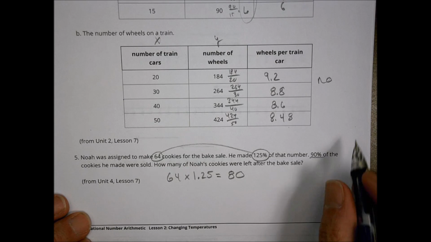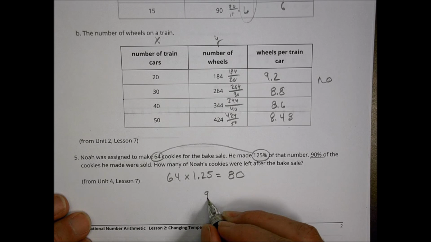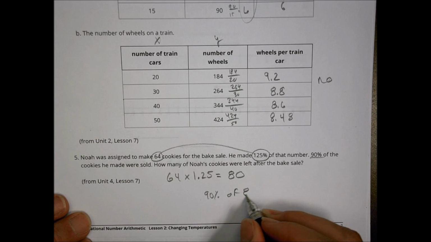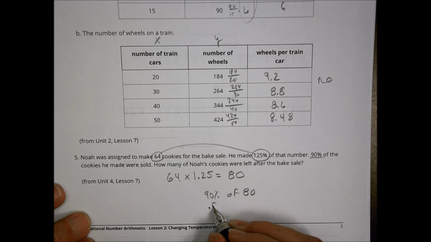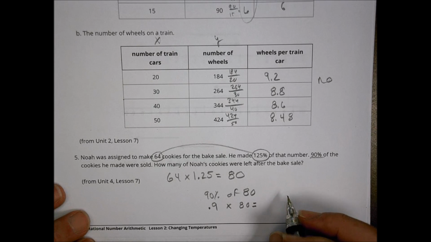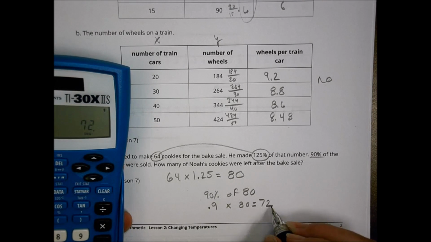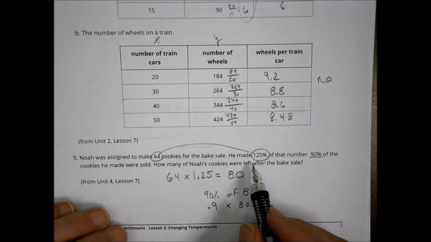Now he only sold 90% of that. So then we want to do 90% of 80, which becomes 0.9 times 80. And 0.9 times 80 is 72. The question is how many were left?